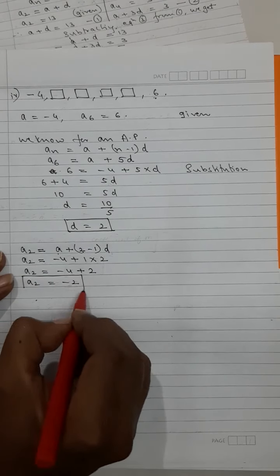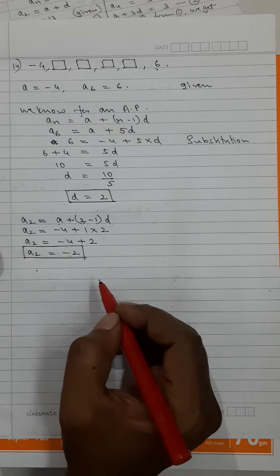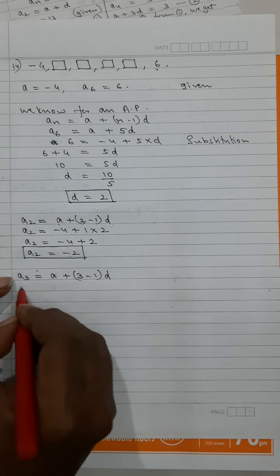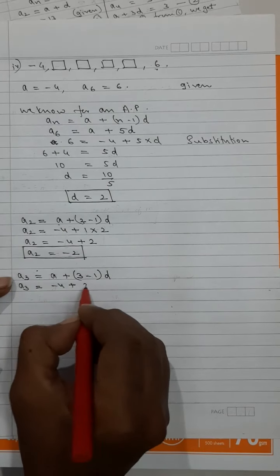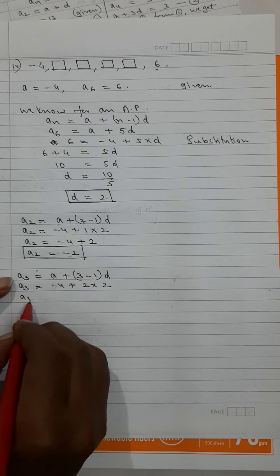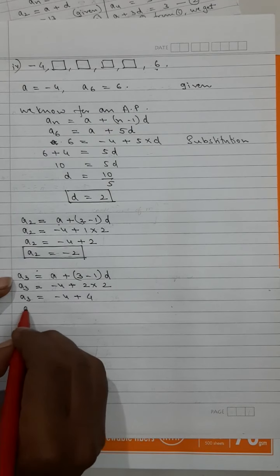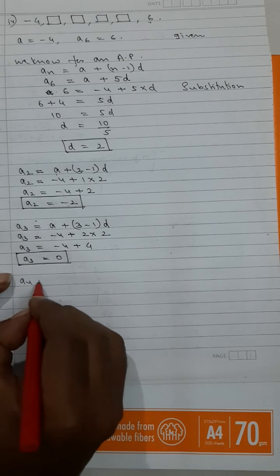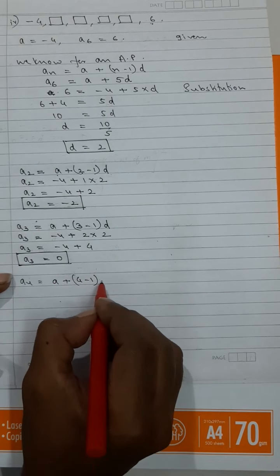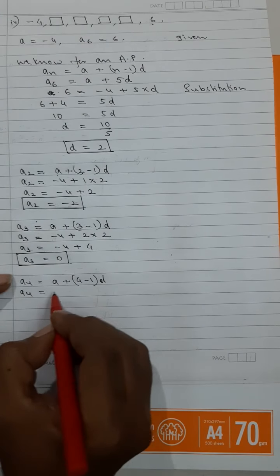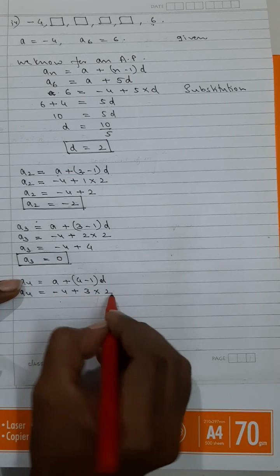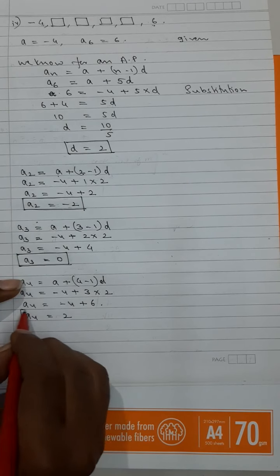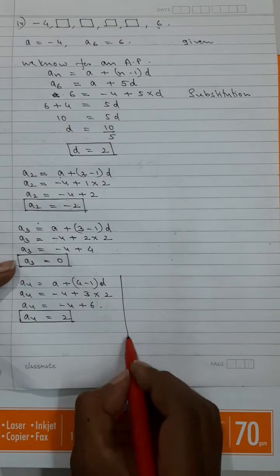Minus 2. Fine. Then we have to find A3, A4, A5.